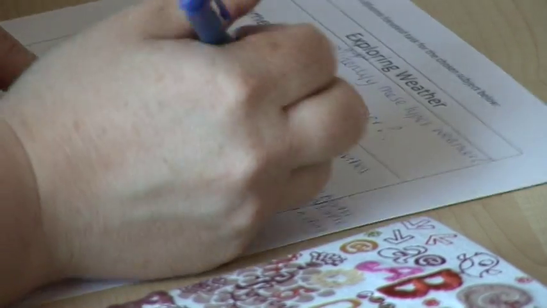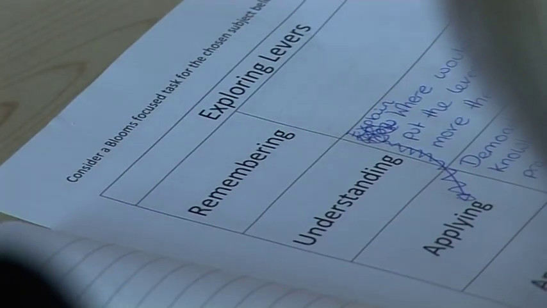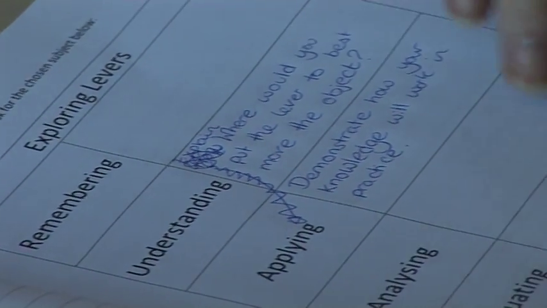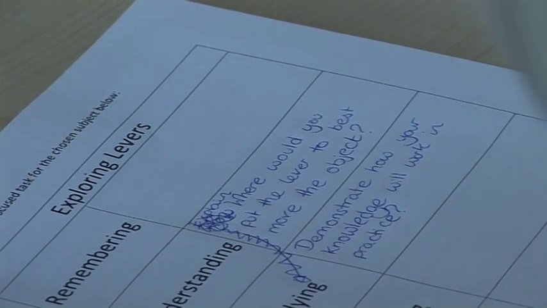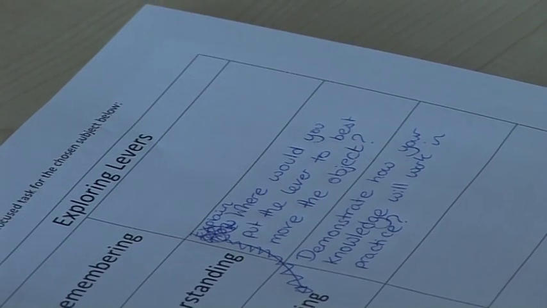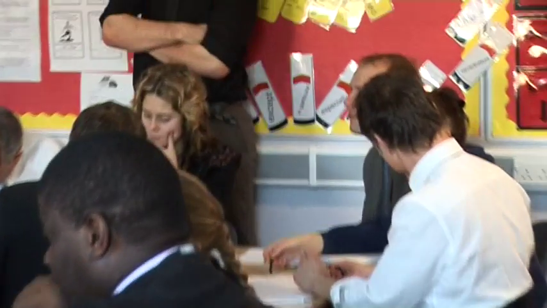Well, you've got to be careful about these two as well because they can be overlapping. If you're analysing something, you're almost implicitly evaluating. If you're evaluating something, you decide whether position A or position B would be most beneficial.